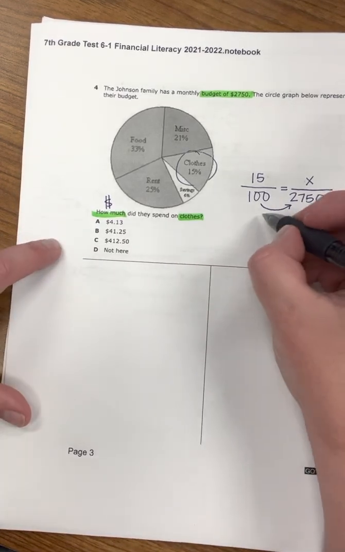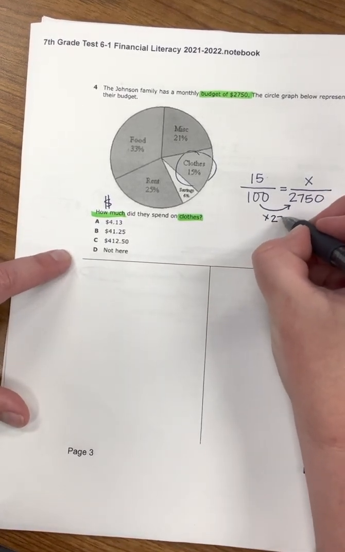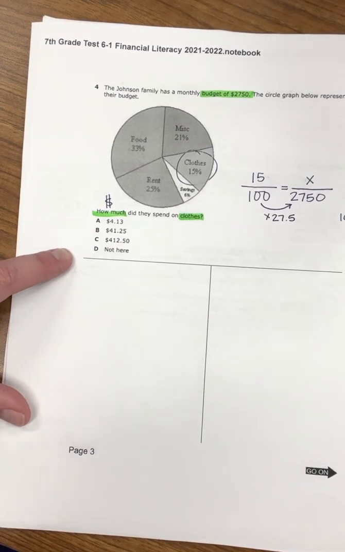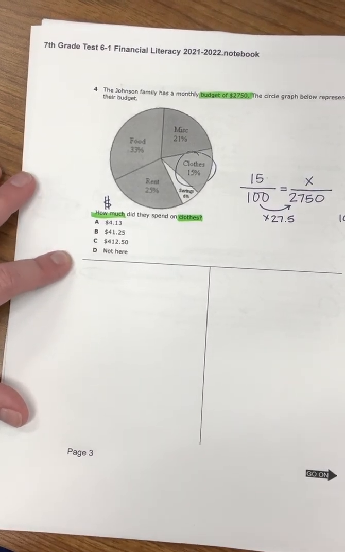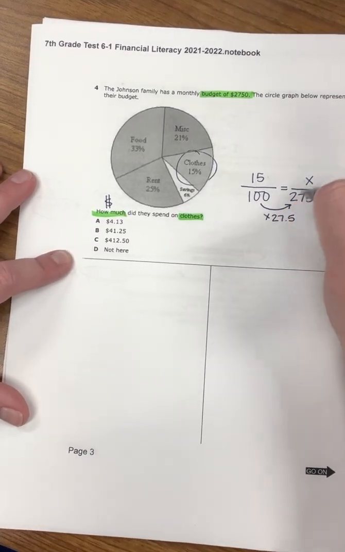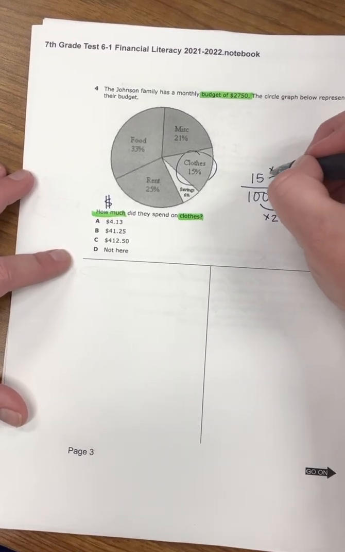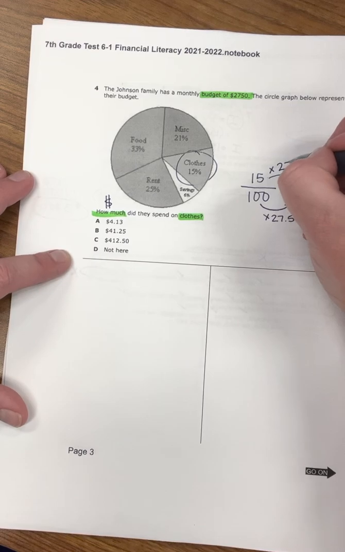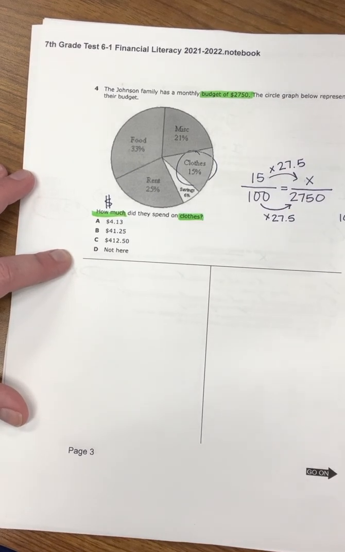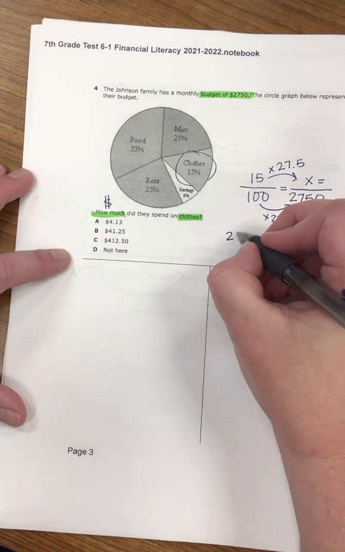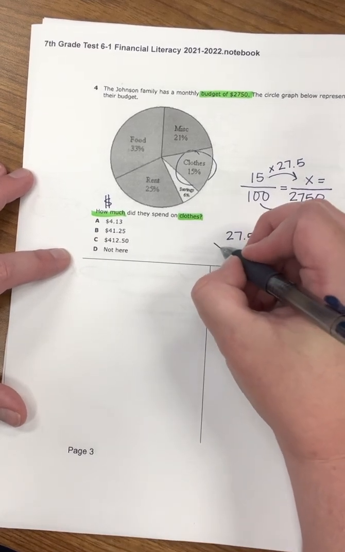And now I know that 100 times 27.5 would give me 2,750. So I will take that scale factor and also use it to help me find x. So therefore 15 times 27.5 will give me x. And when I multiply that, I would probably want to set it up like this.